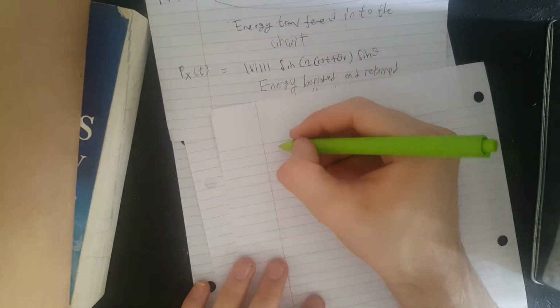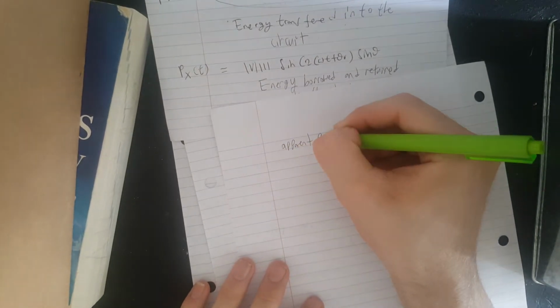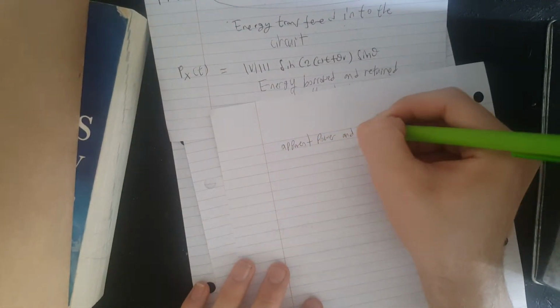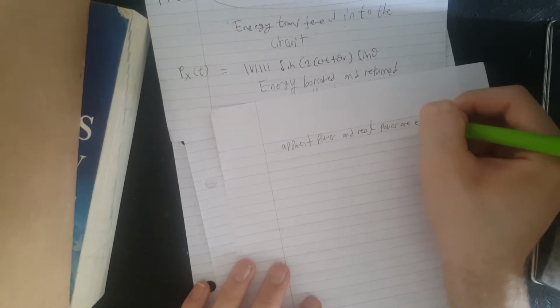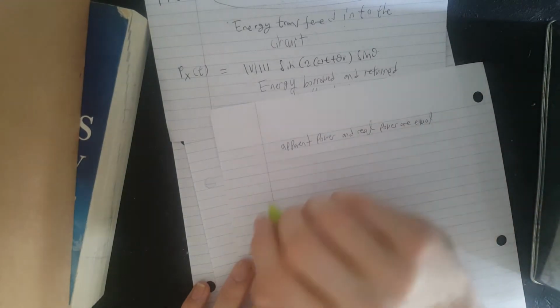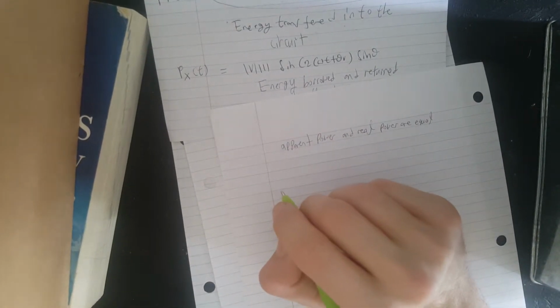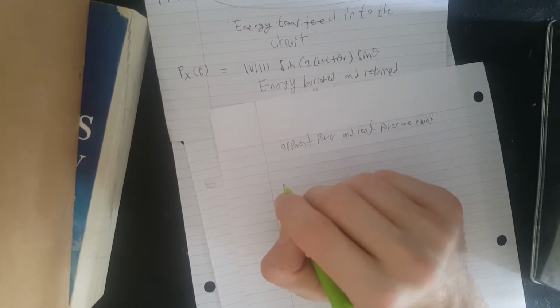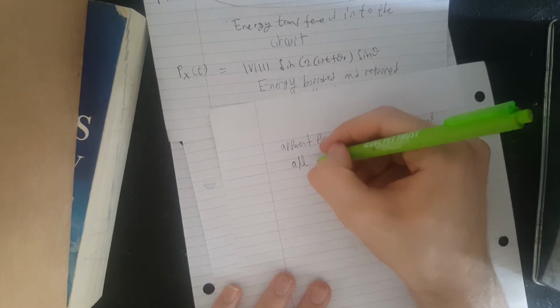It also means that the apparent power and real power are equal. All the energy is transferred thermally.